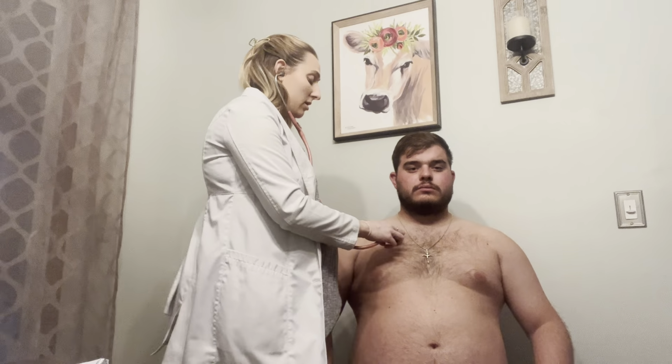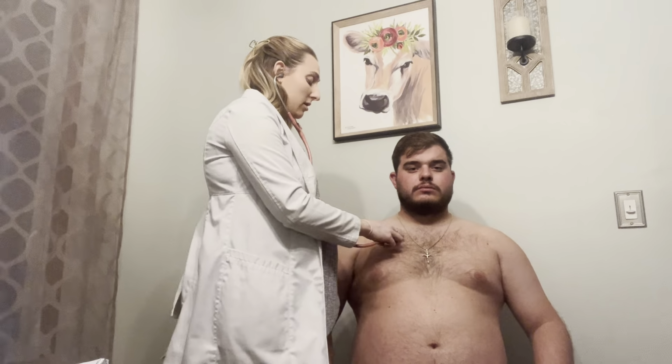And then next we're going to go ahead to auscultating the heart sounds. So I am again going to listen with both the diaphragm and the bell, but I'm going to start with the diaphragm. We're going to start on the right side, on the sternum, on the second intercostal space, which is going to be the aortic area. And on the left sternal border, second intercostal space, you have the pulmonic area.